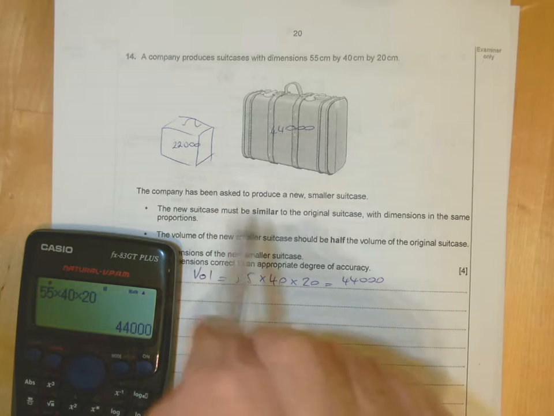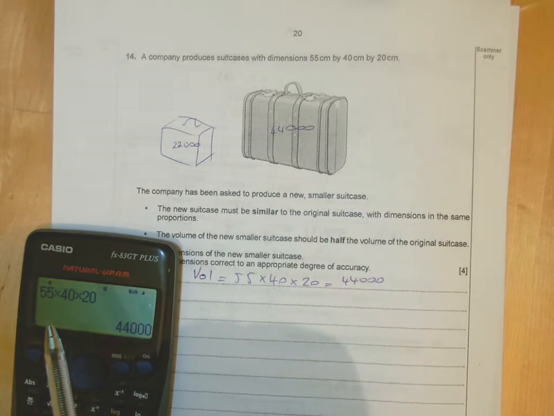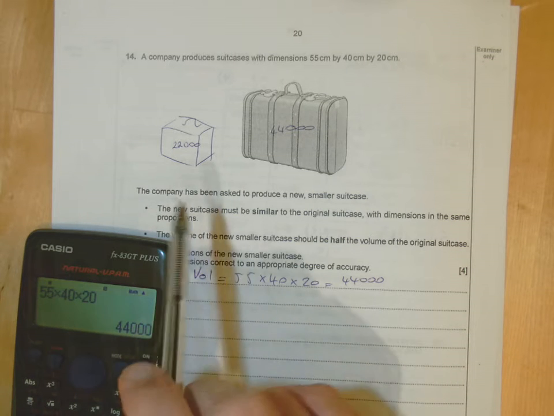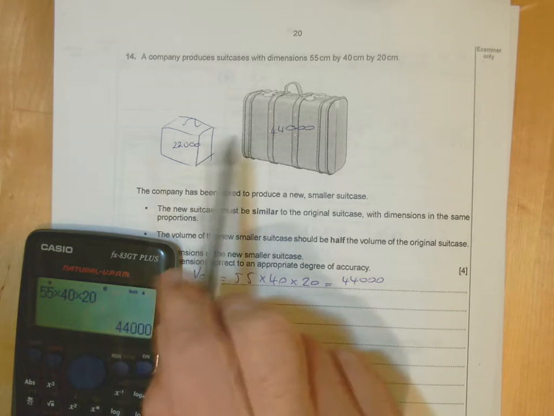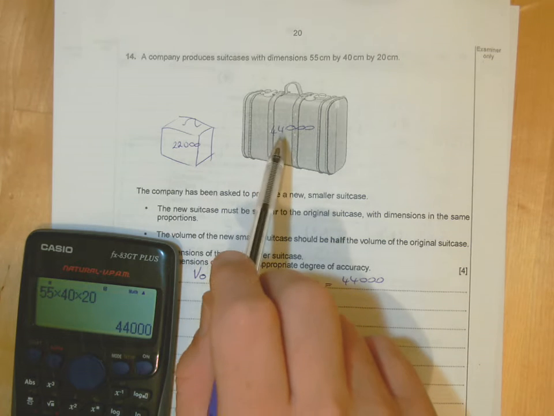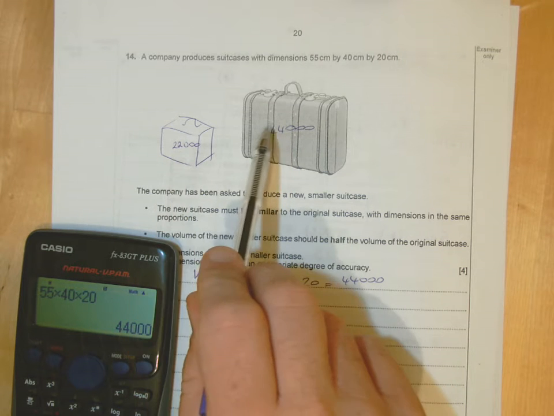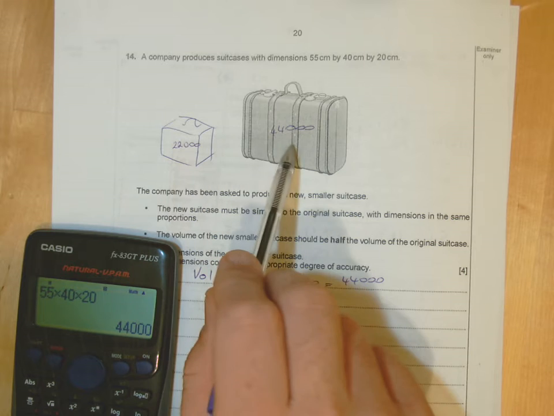Now it's shown that they're similar, which means that we can compare, we can get a scale factor. Now we obviously would want a scale factor for their lengths, but we don't have that. We only have a scale factor for their volumes. Of course, the volume scale factor would be that divided by this, or this divided by this.